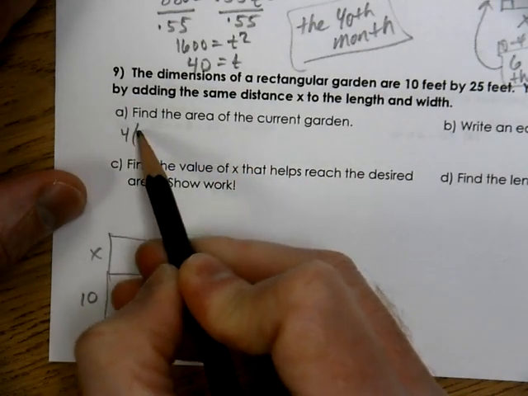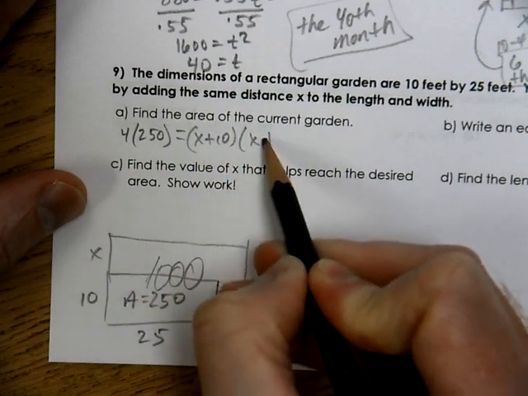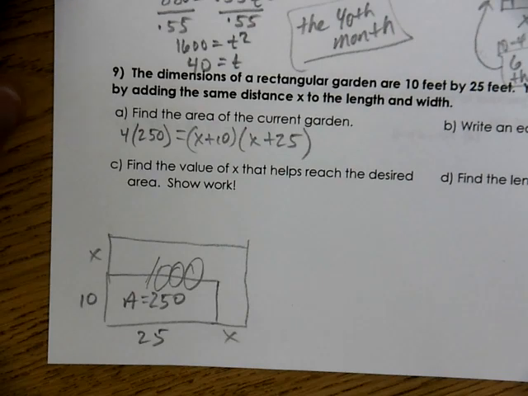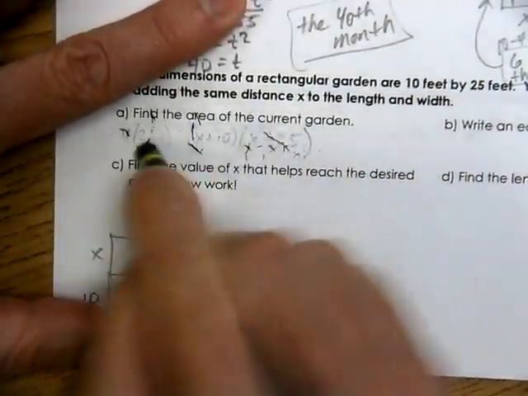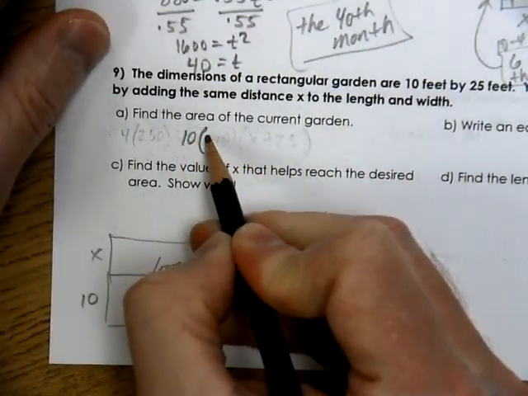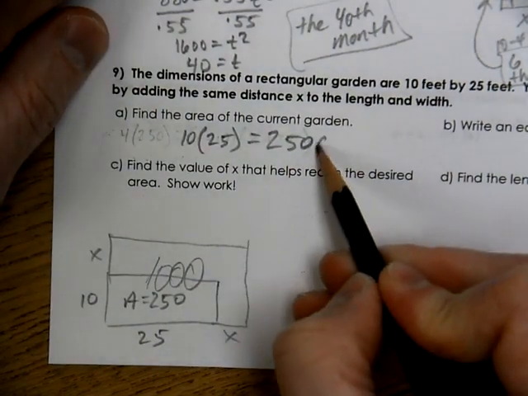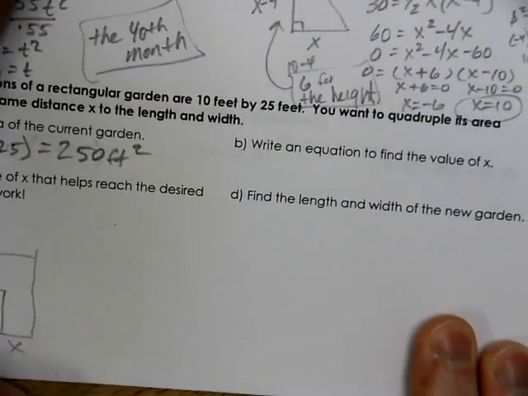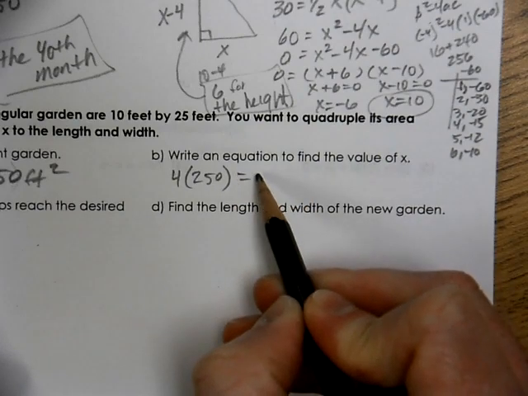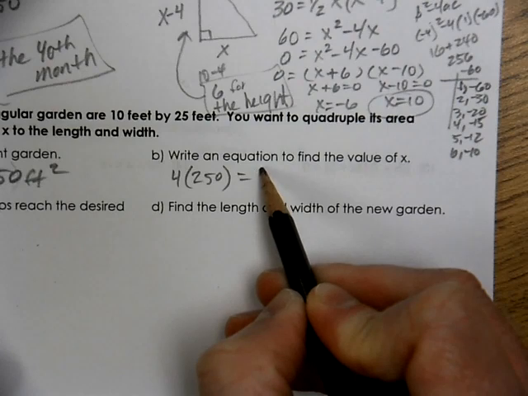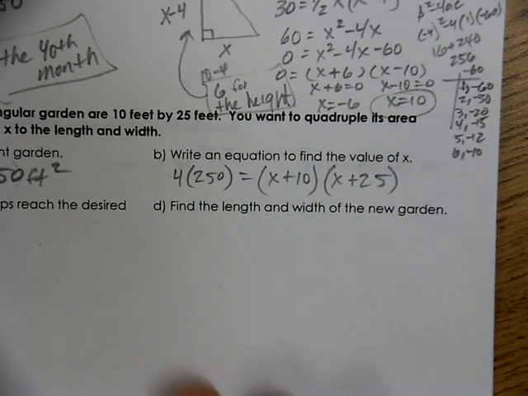So 4 times 250 has to equal x plus 10 and x plus 25. You could call that 1,000. Find the area of the current garden. I didn't answer the question. The current garden is 10 times 25, so that is 250. These are feet squared. Write an equation to find x. So that is quadruple, means 4 times. And we know that we're going to have some amount plus the 10 and some amount plus the 25. That is our equation.